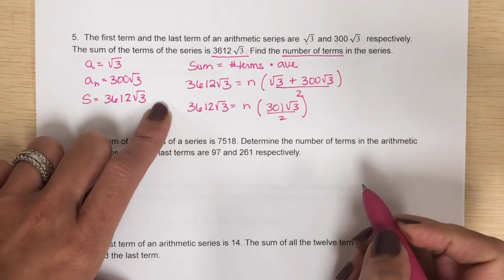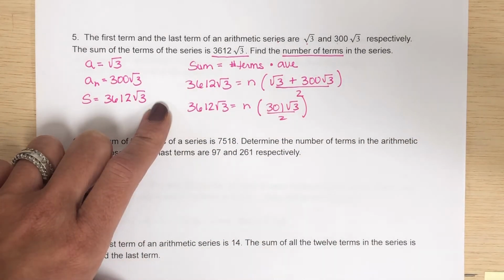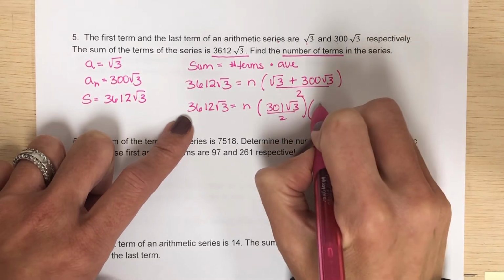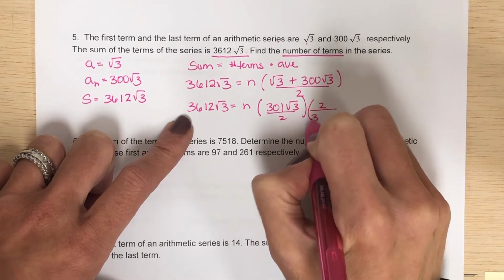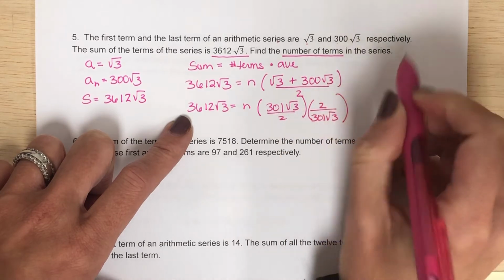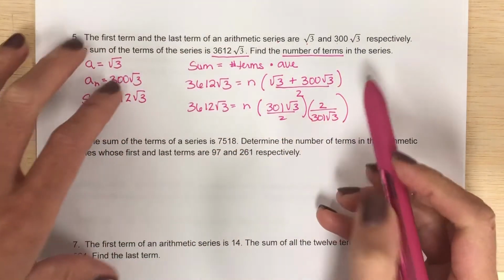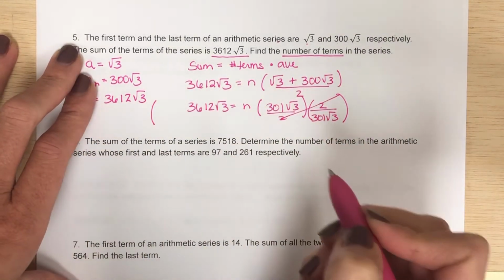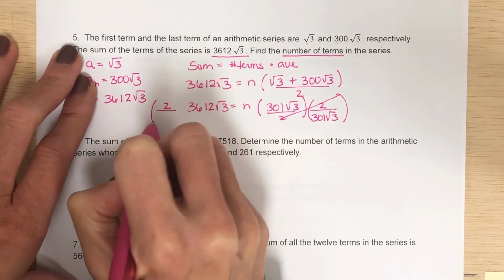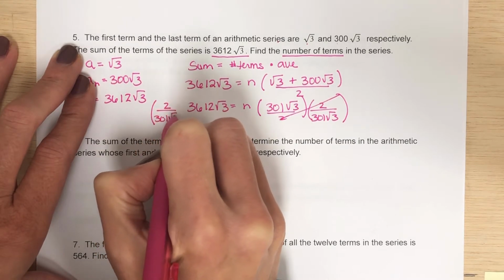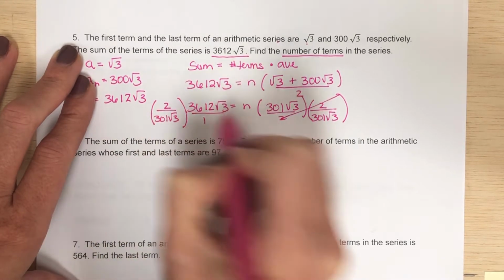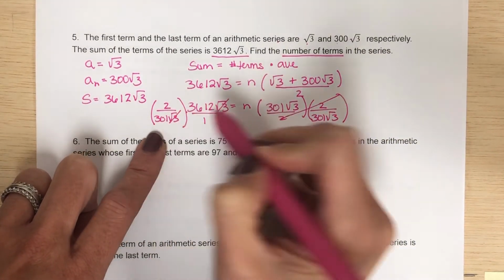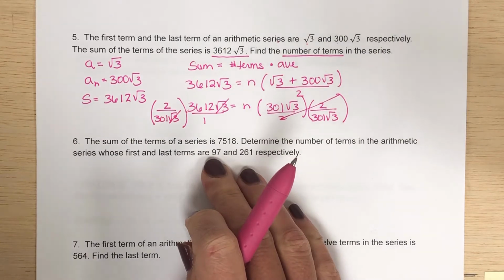I'm going to multiply everything. Actually, I could just multiply it by the reciprocal. Just do it in one move here. Okay, so I'm going to multiply this by the reciprocal. So this all cancels out. And I'm going to multiply it by the reciprocal over here, 301 square root of 3, over 1. And what happens here? My square root of 3's cancel out. Yay!